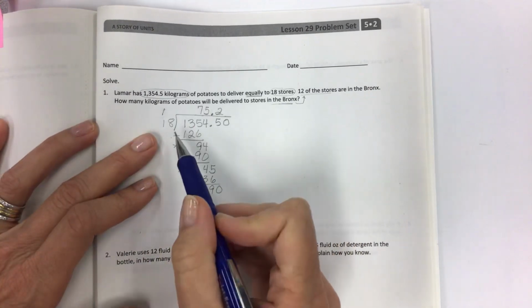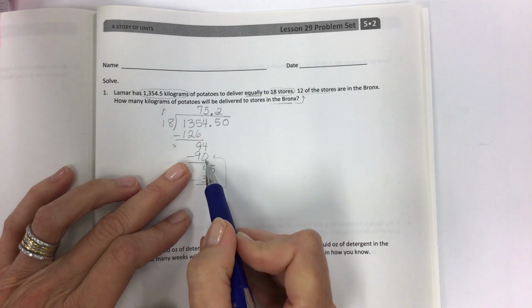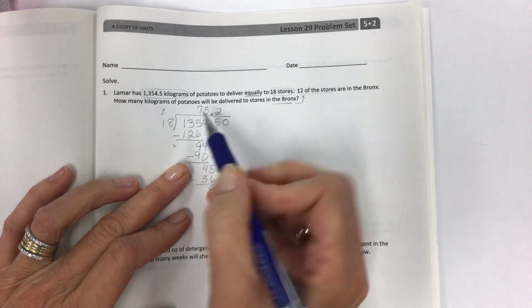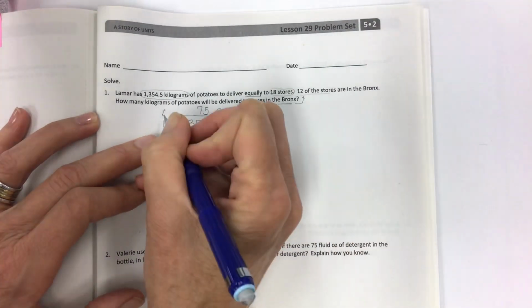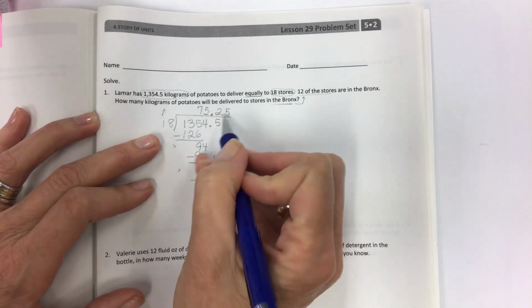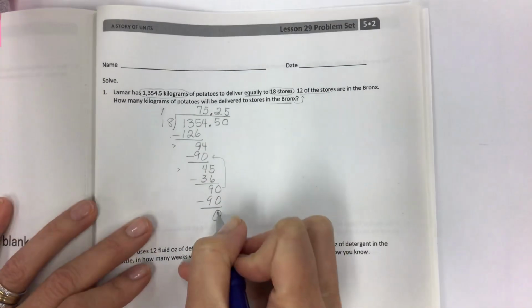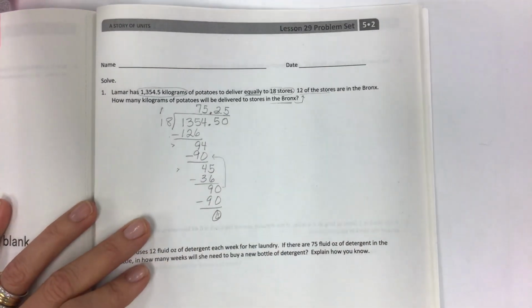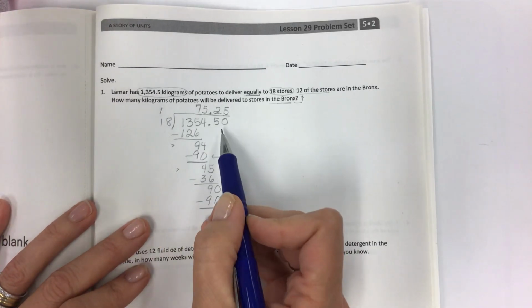I have 90 divided by 18, and guess what? Look, I already got 90 when I multiplied. So if I use 5 again, then I know that 8 times 5 is 40, and carry the 4, 5 times 1 is 5 plus 4 is 9. And so I'm going to end up with 0 because I want to use all the potatoes. I'm going to divide all this whole amount by 18 equally.